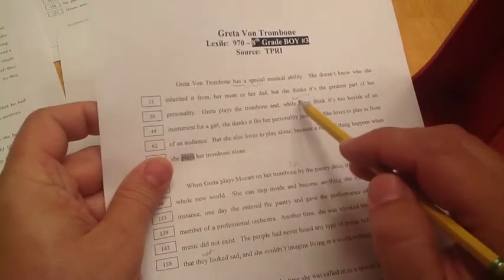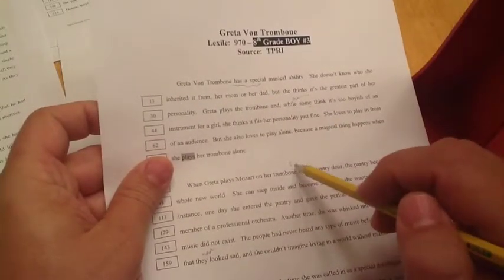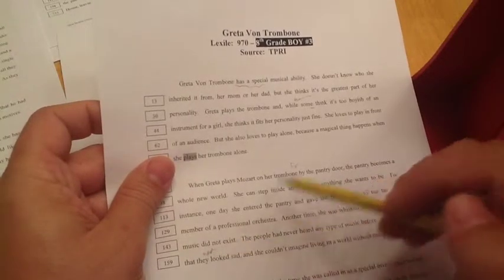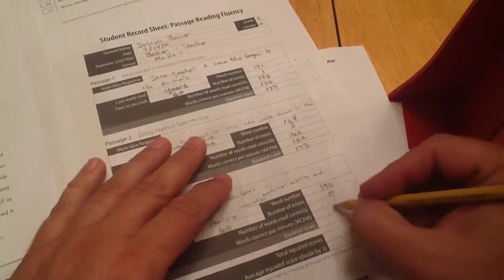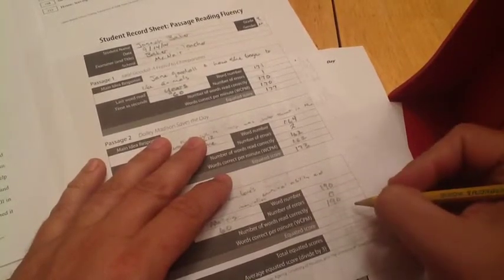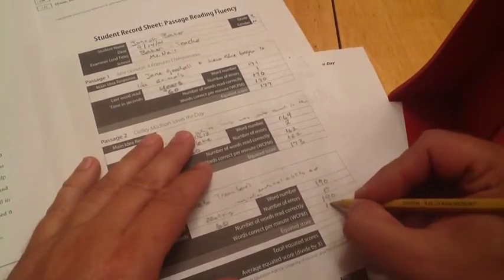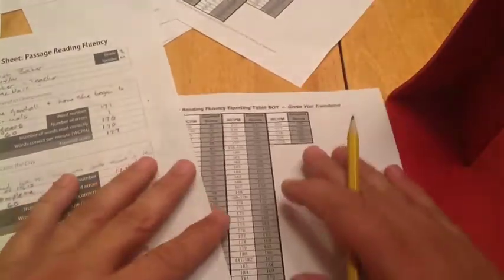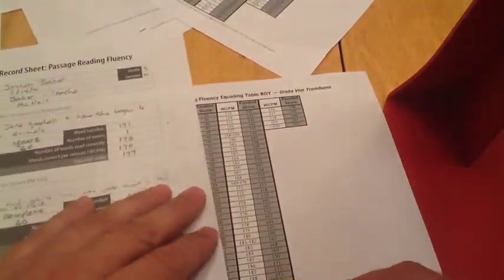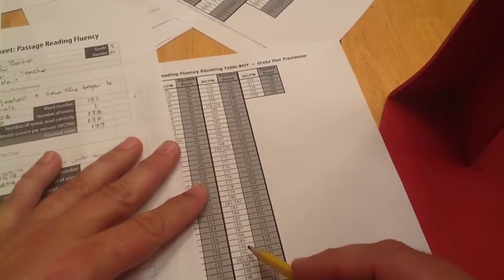Looking over this, now Joe did repeat himself at the beginning, but we don't count that as an error. He added in this word here, and he added in for here. He added in had here. But those were additions, so we don't count those as errors. Repeats we don't count as an error, so he has no errors here. So 190 minus 0 gives me 190. He read the full minute, so no extra math. That gives me 190. I use the equating table that I have. Look for 190. Here it is, 190. The equated score is 175.